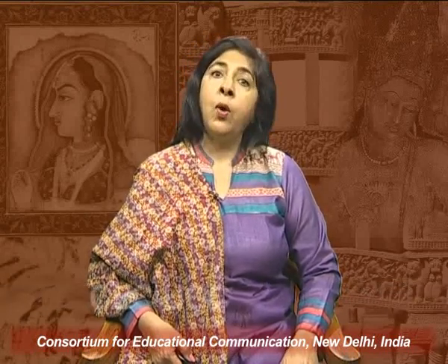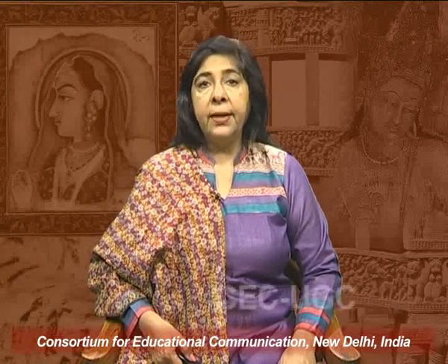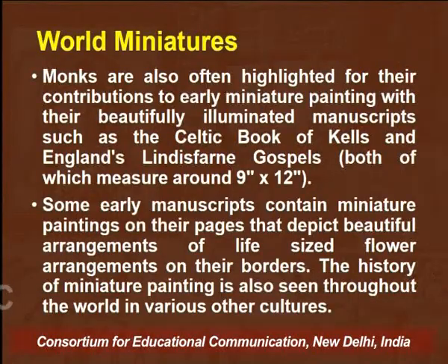If we talk about world miniatures, then monks are often highlighted for their contribution to early miniature paintings, as they carefully worked on illuminating manuscripts. For example, the Celtic Book of Kells and England's Lindisfarne Gospels, both of which measured 9 by 12 inches.